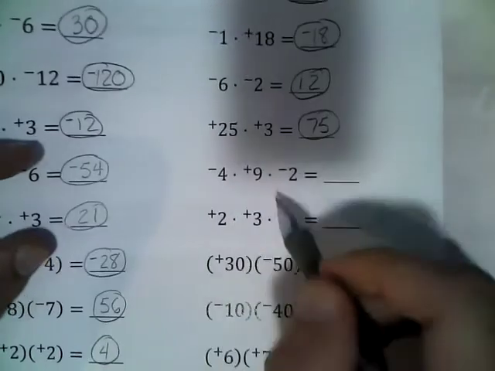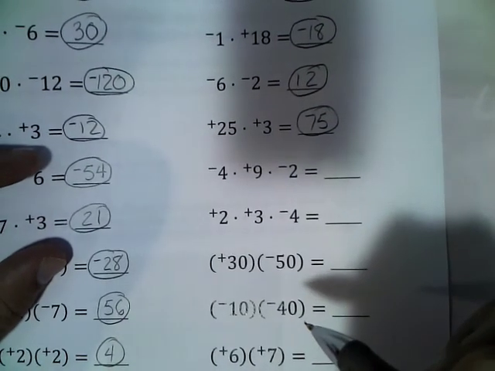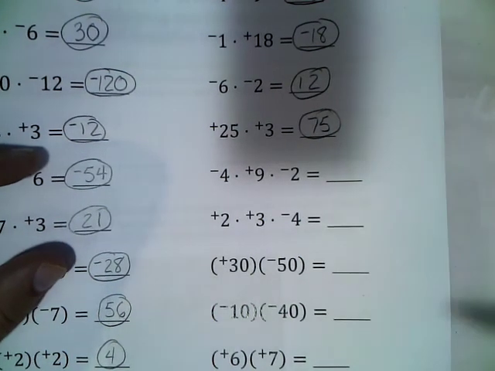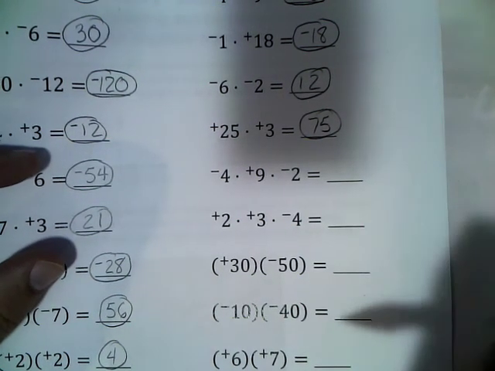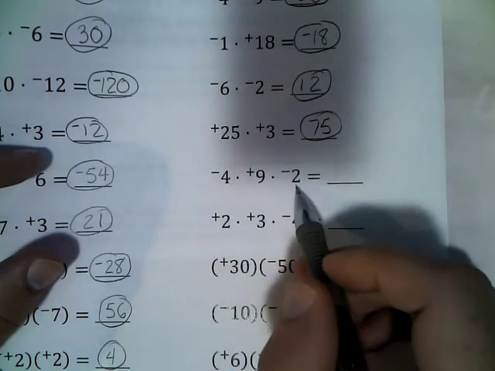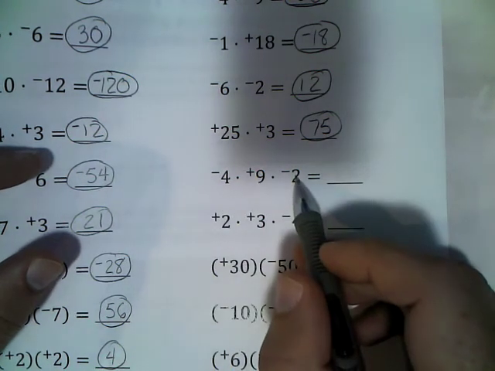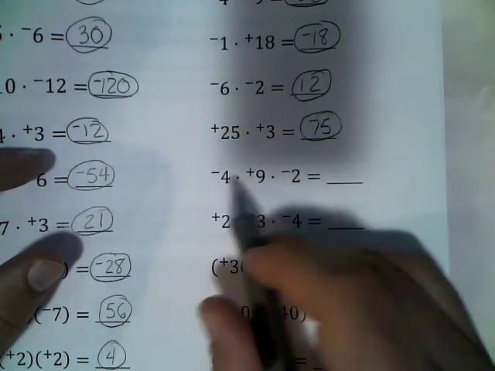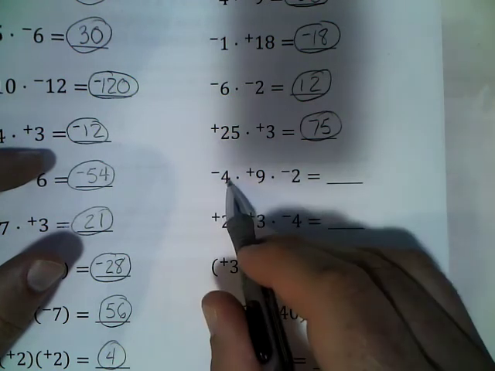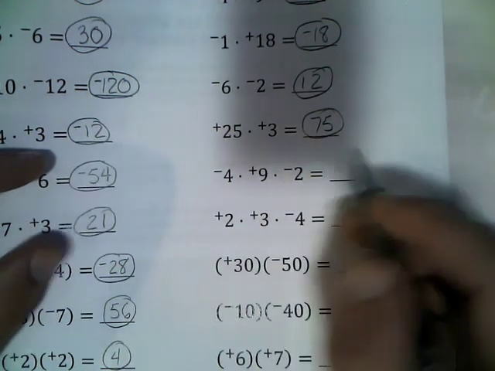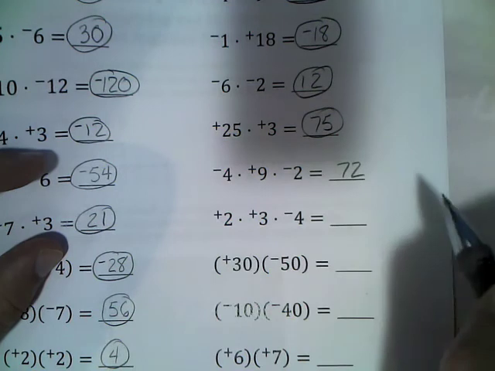And now we're going to take a look at examples where we've got more than just 2 factors, but the same rule is going to apply as before. So I'm going to work this out. Since it's multiplication, I can do it in any order I want. So I'm going to do 2 times 4 first. 2 times 4 is 8, and then times 9 is 72.